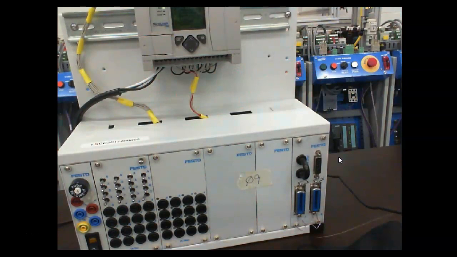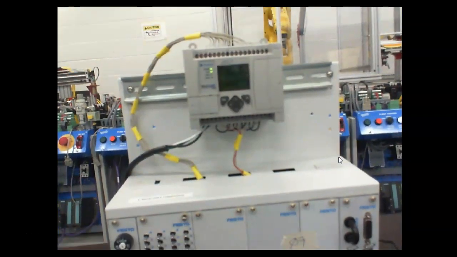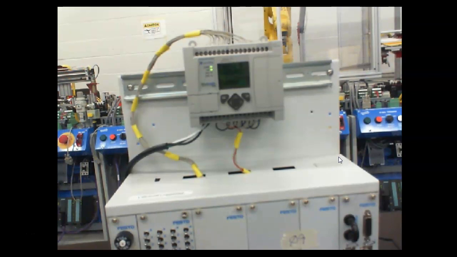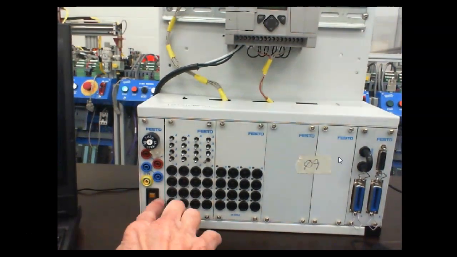And then we'll let you wire up a CompactLogix. It's a 24EL, I think, that we'll be wiring up. And I'll show you all that. I'll show you the PLC. We won't wire it up, but we'll show you all the PLC that you'll be wiring up if you take the 196 course.